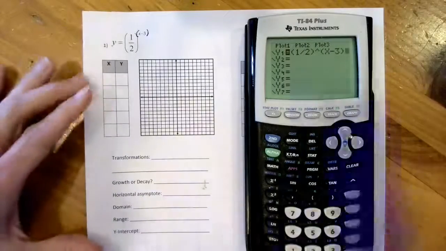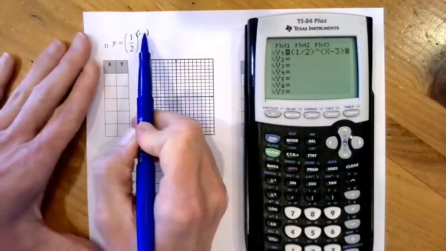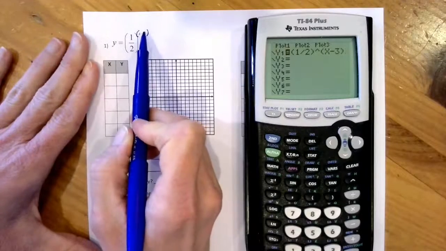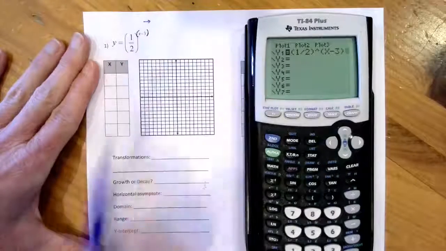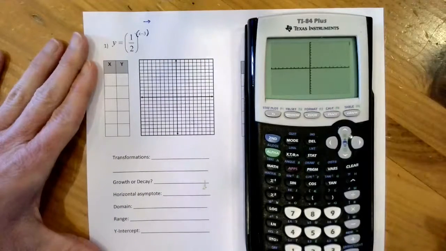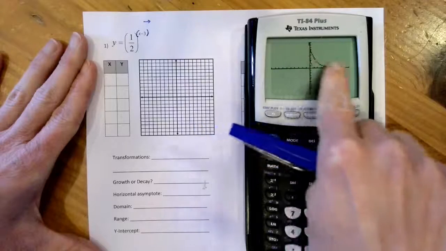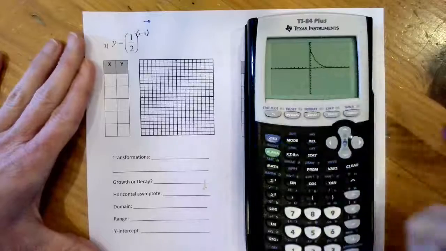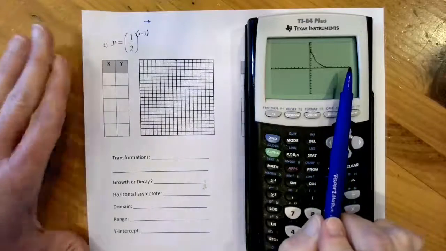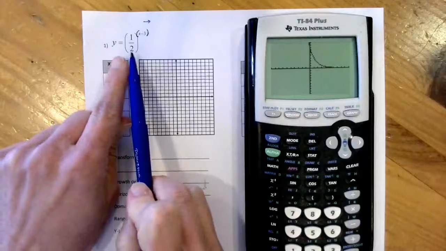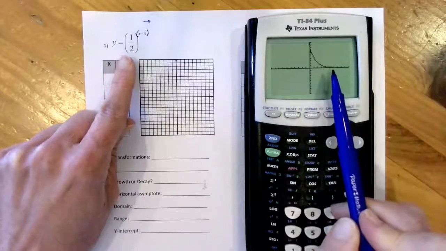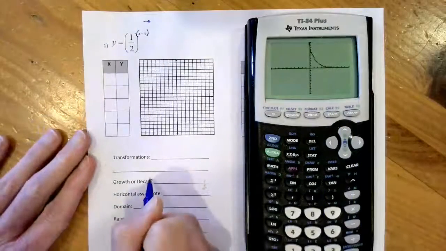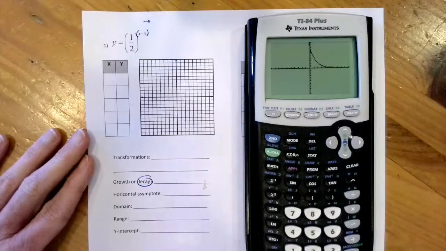Now what's interesting here, I can make a prediction on where this graph is going to go. This is my h value, so I'm going to say that this graph is going to be shifted this way 3. So when I look at my graph, I see 1/2, and instead of cutting the axis and being here, it's shifted this way. Let's talk about why. First of all, my b is between 0 and 1, which means it's going to be exponential decay. So we'll go ahead and we can fill that one out immediately.